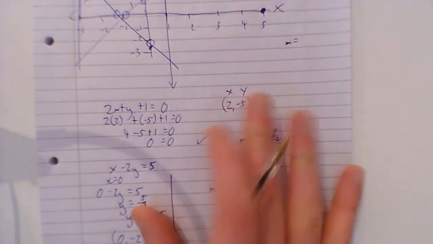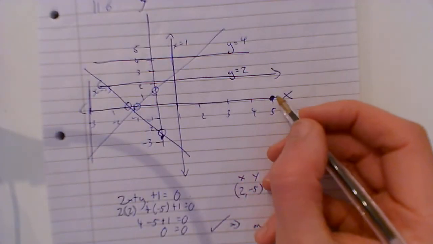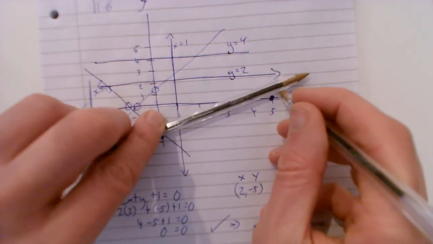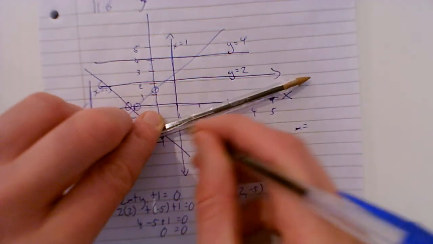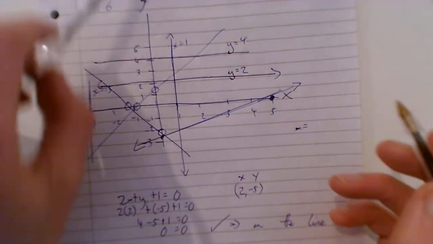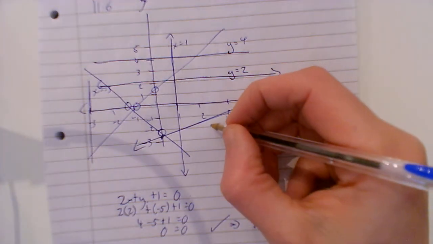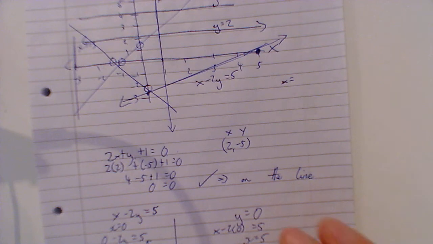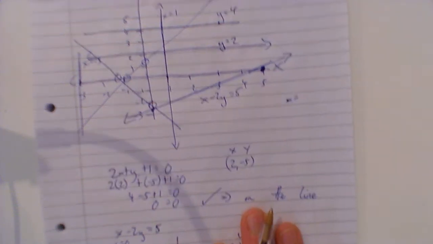It's there. Now I'm going to go fully back up. You've got a ruler. I'll use a pen to improvise. And there we go. That line goes on for infinity. That is the line x minus 2y equals to 5. As you can see there. That's it mapped out.